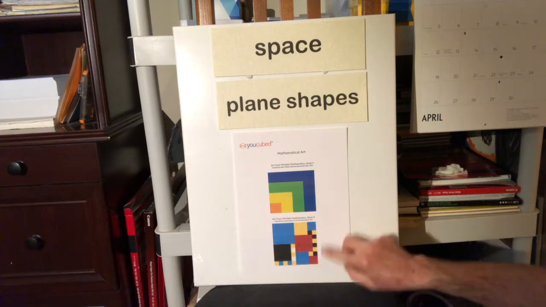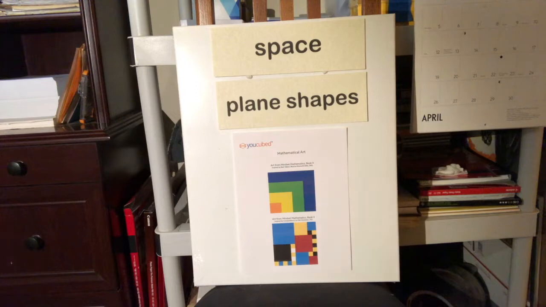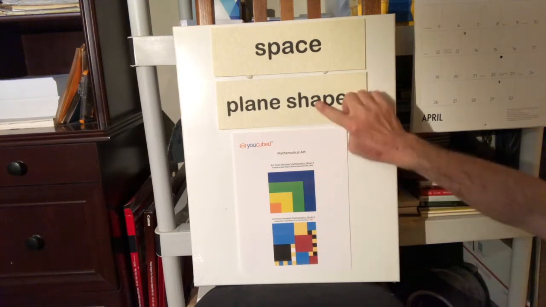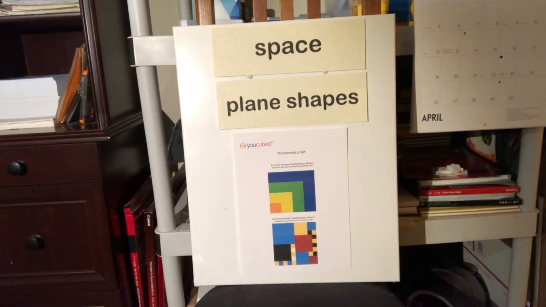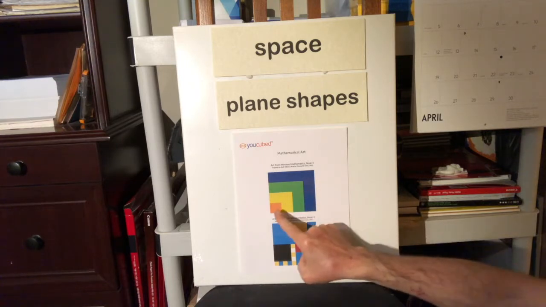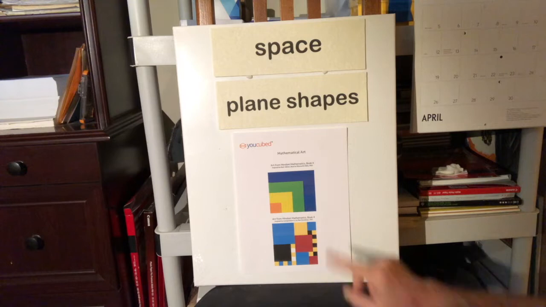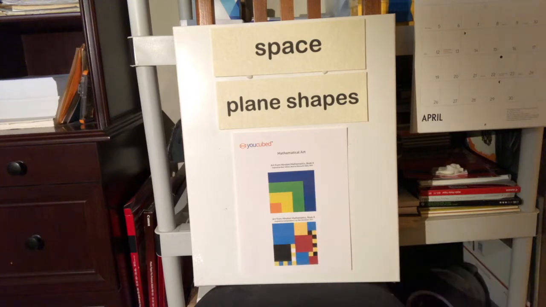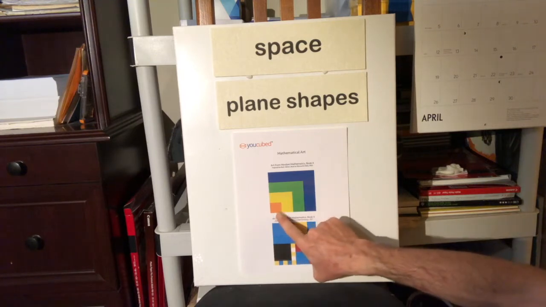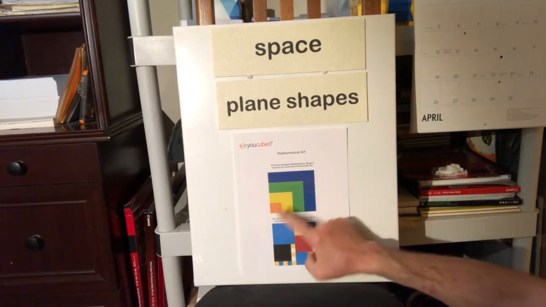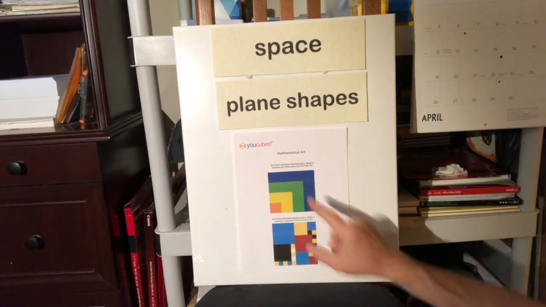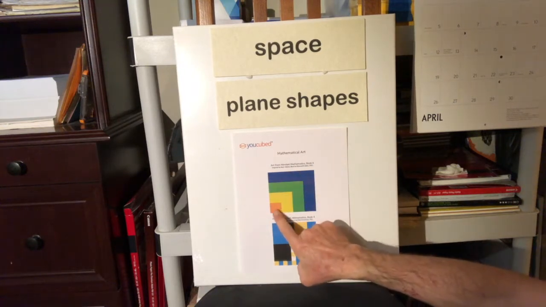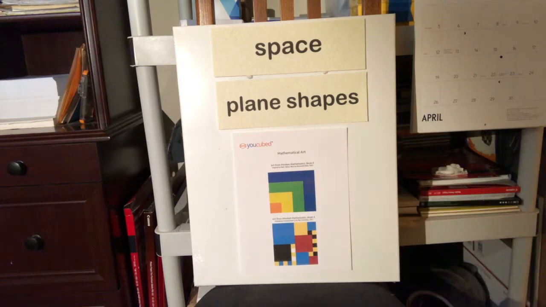Now you can see that Piet did the same thing that Ellsworth did. He used plane shapes to fill a space. It happens to be the same space, square and square. Now, look at these plane shapes. Can you recognize any of them? I know you know that's a square. And behind that square is a yellow square. And behind that one is a green square. And behind that one is a blue square. We've got foreground, midground, and background here.